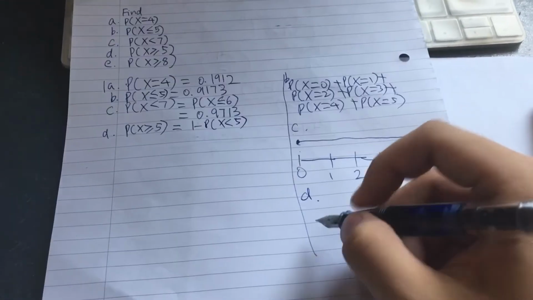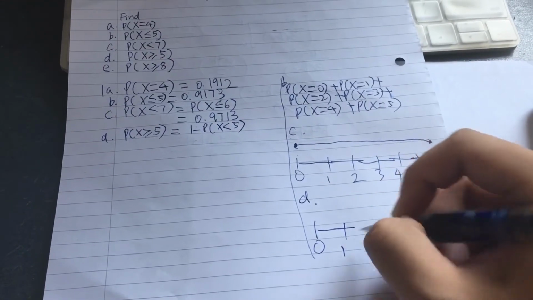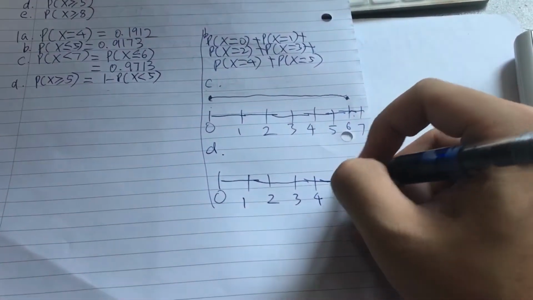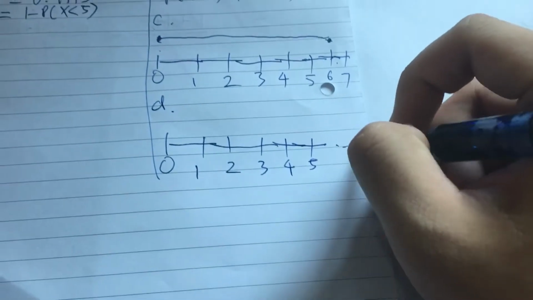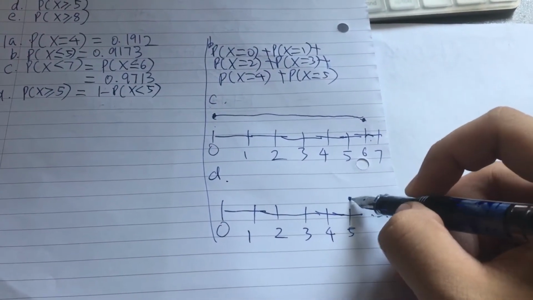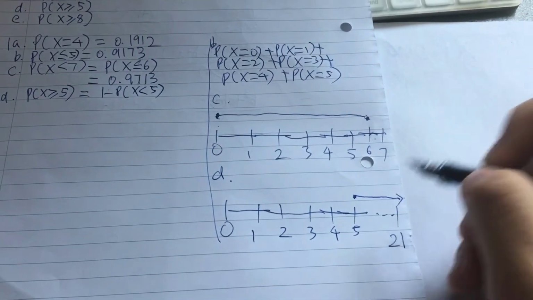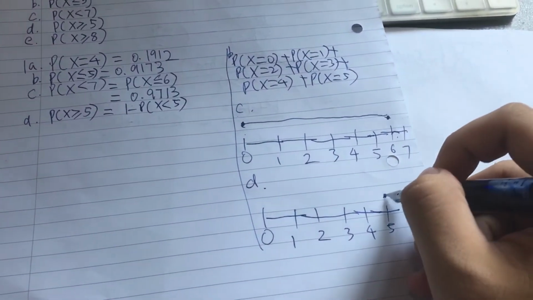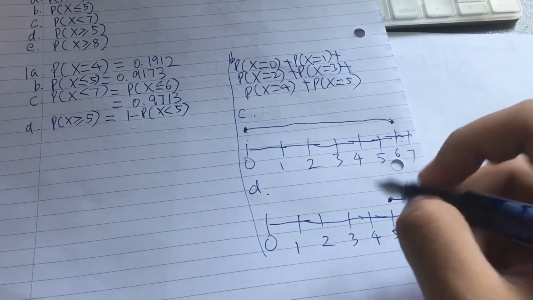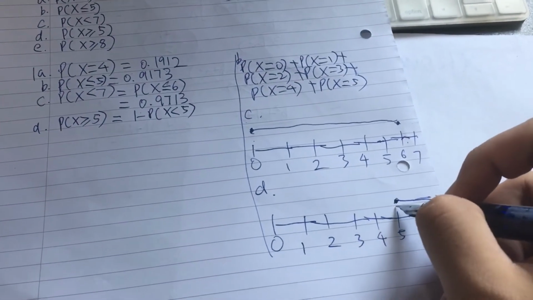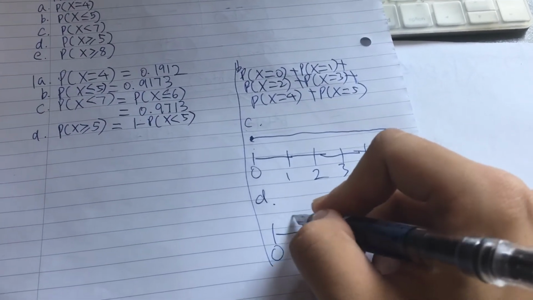Now the question wants you to find all probabilities greater than or equal to 5. So 5 is already included in what you want to find. So when I find the complement, it will not include 5. So anything less than 5.